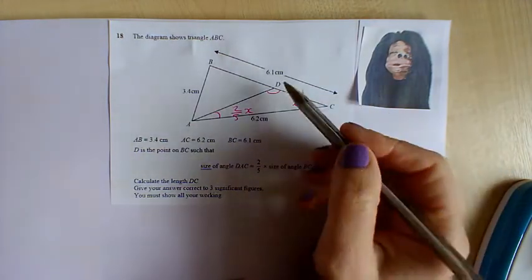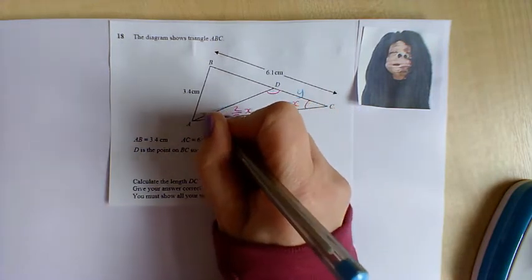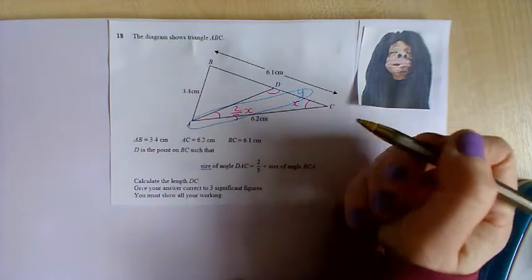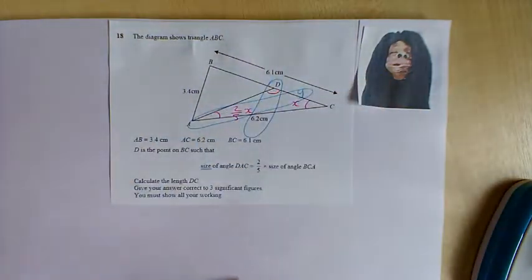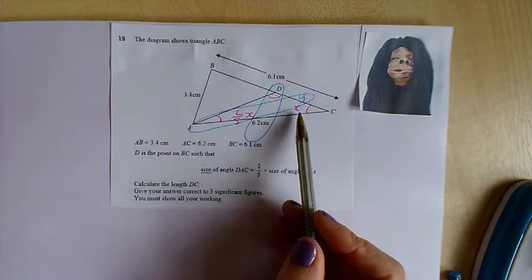So if I knew that and I knew this, I'd be able to use the sine rule, a side and an angle opposite it, and a side and an angle opposite it. I'd be able to find my missing side. So that's the route we're going to take through the question. So we need to start off by finding angle X.